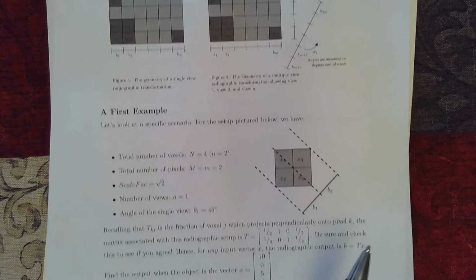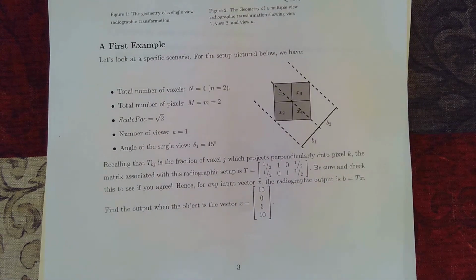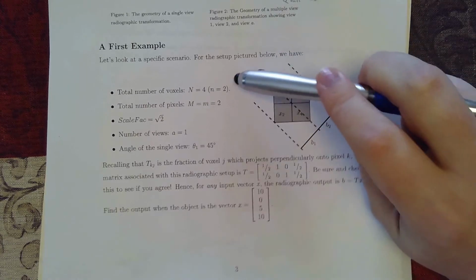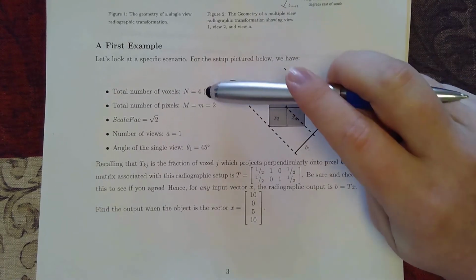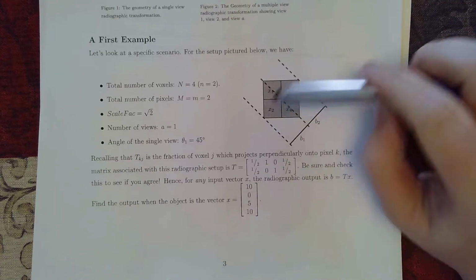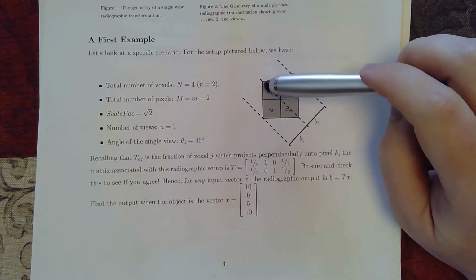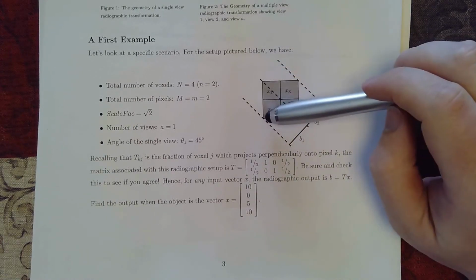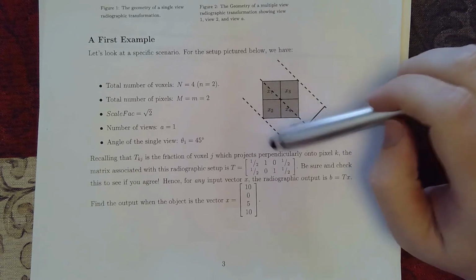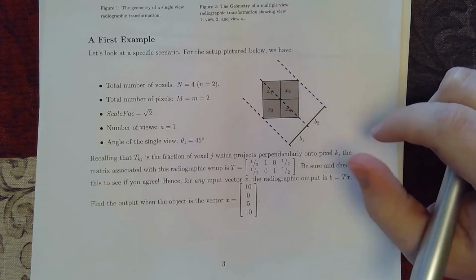So let's take a look at an example then. In this lab, we're going to be given some specific scenarios of what the setup's going to look like. We'll have a total number of voxels, which will tell you big N, which is how many of them there are, and little n, which is telling us how many wide and long we have in each direction.